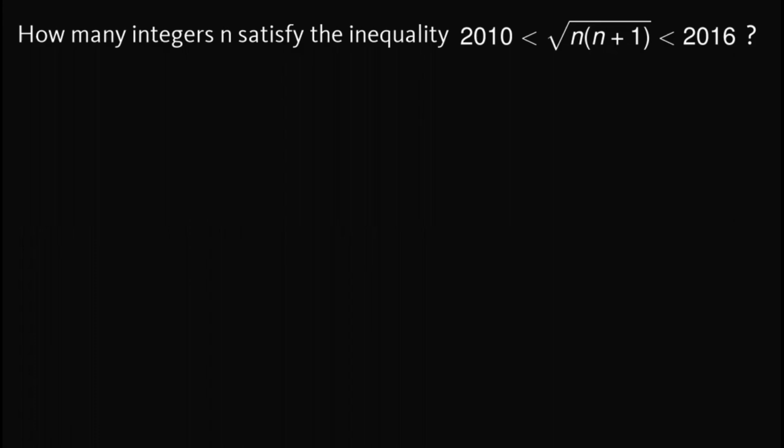Hi there. For this video, we are tasked to find the number of n integers that would satisfy the given inequality. So the first thing that I would do is square every term in the inequality so that we can remove the radical sign inside.